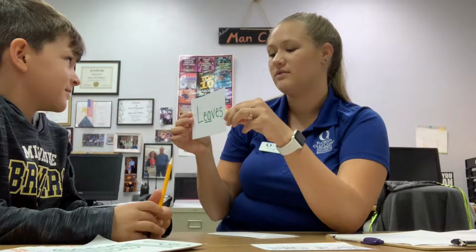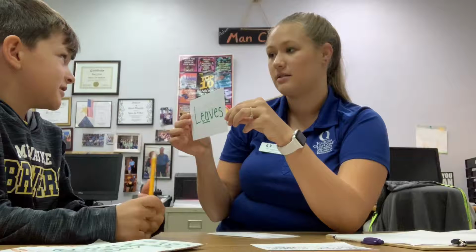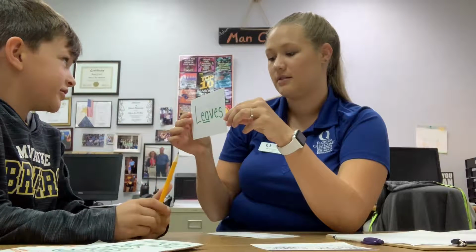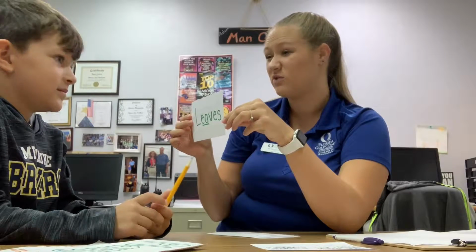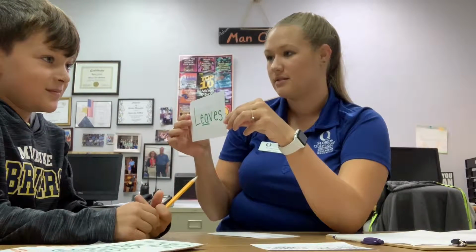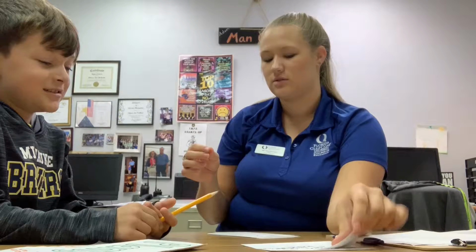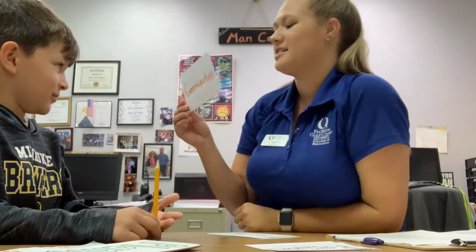This one says leaves. Do you know what leaves do? Leaves take in sunlight and push out oxygen through the plant. They also are the main part of the plant that makes its food. So you could say, look at those green leaves. I did not know that. I knew that they made food, which was sugar.